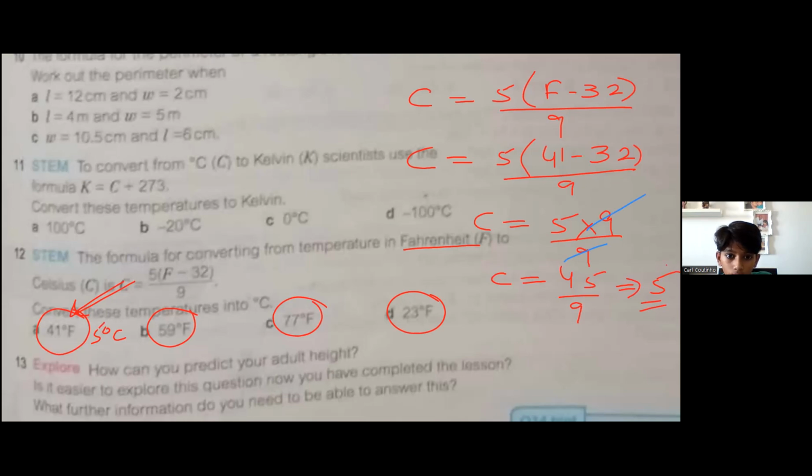Can you find the answer for the B part? Let's find the answer for the B part. What we have to do is, in place of F, place 59.